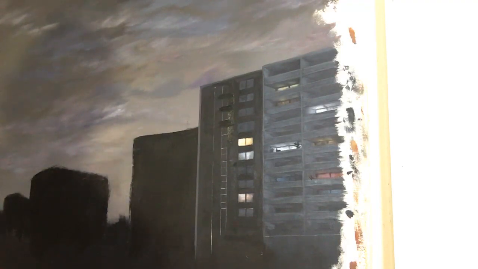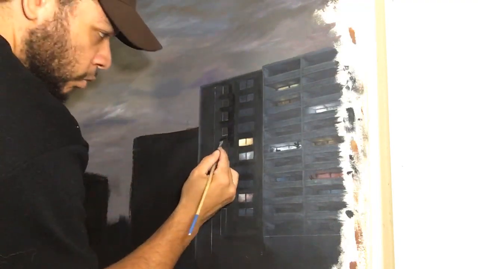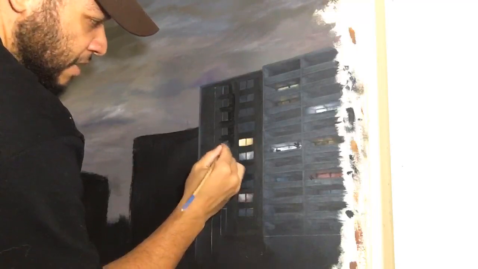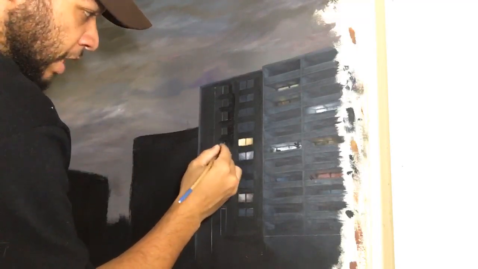And what we're painting in now is basically the framework for what will be the bathroom windows for this apartment block.